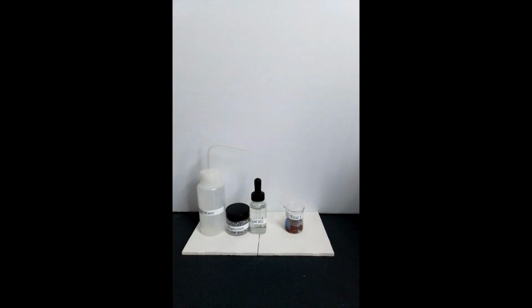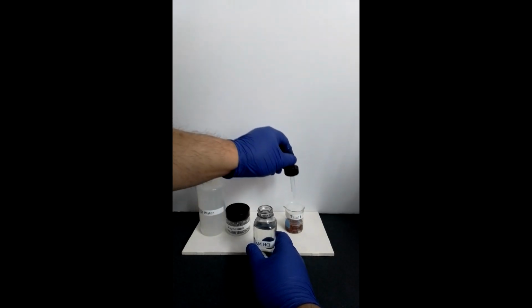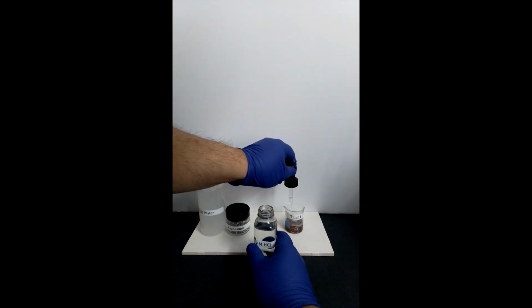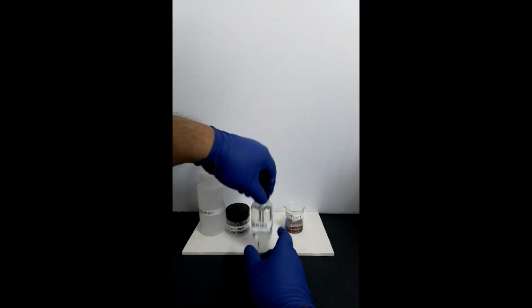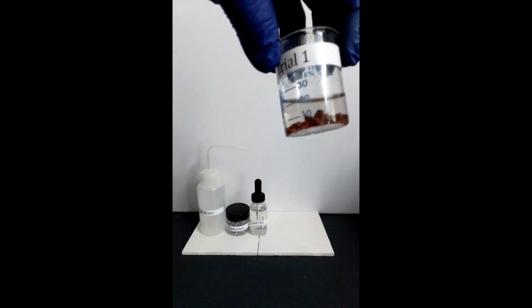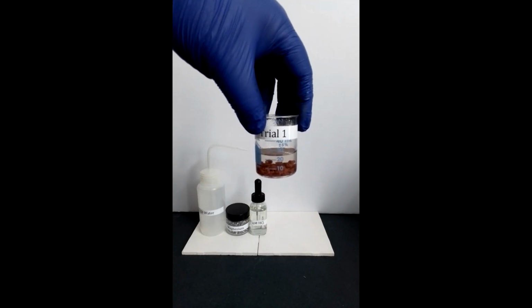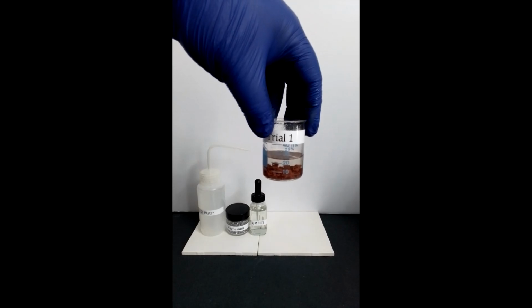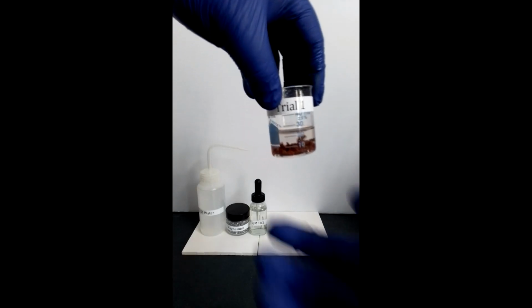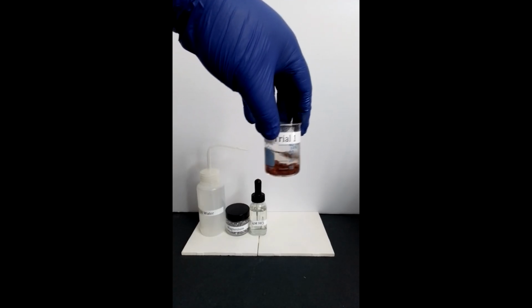If needed, you can add additional amounts of 6 molar hydrochloric acid to the same beaker to ensure that all of solid magnesium has been removed from the solution. Once completed, allow the beaker to cool to room temperature before proceeding.